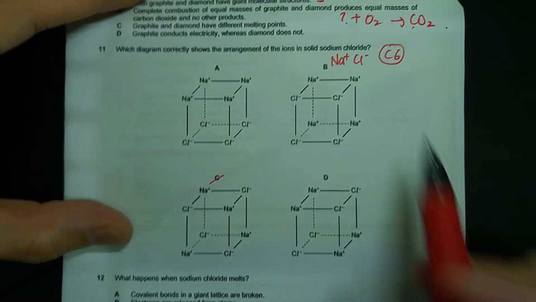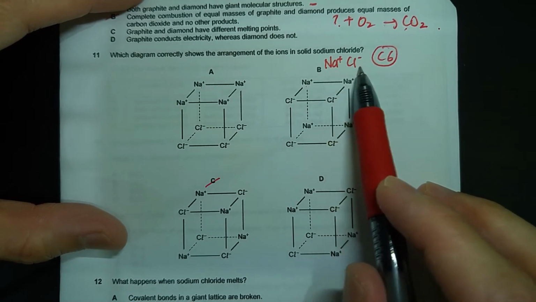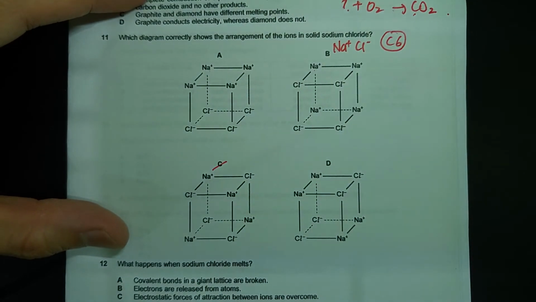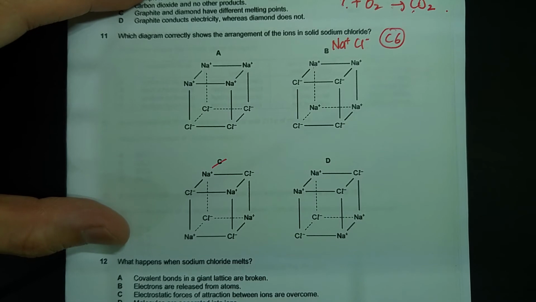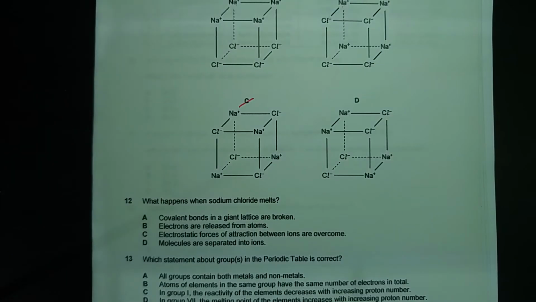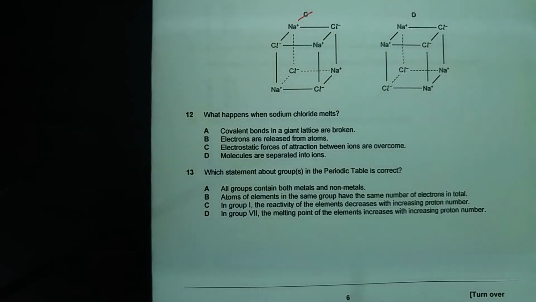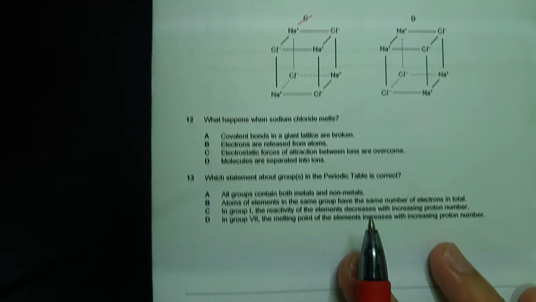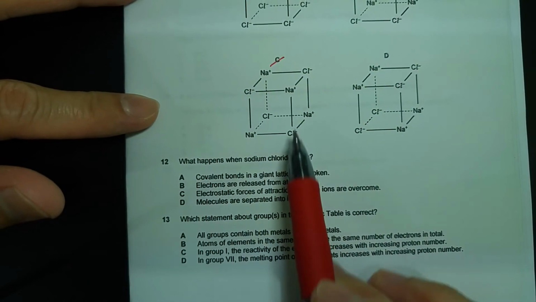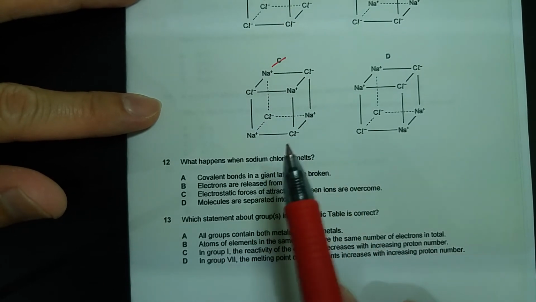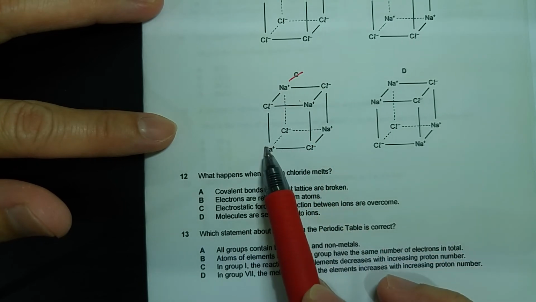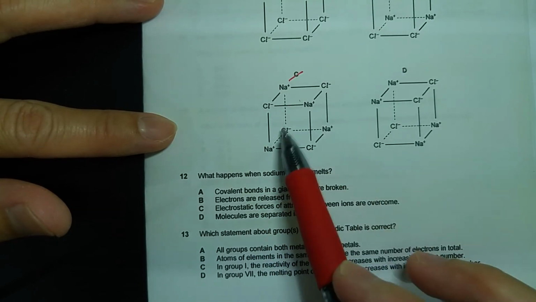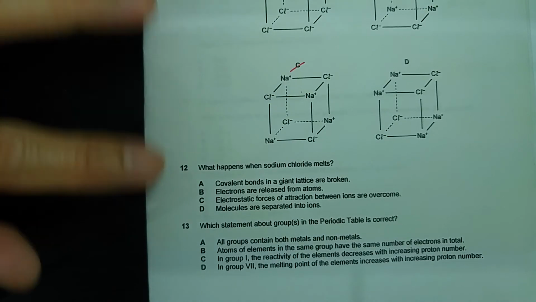So this one, the ratio is 1:1, meaning that all the sodium ions are surrounded by chloride ions in all directions, and likewise the chloride ions are surrounded by sodium ions in all directions. If you look at the ratio of ions, they must be 1:1. So if you look at this cube here, 1, 2, 3, 4, 4 sodium ions, and chloride ions also 4, so it's 1:1.